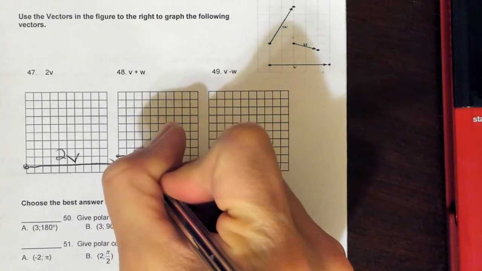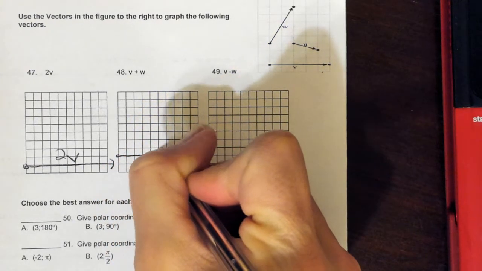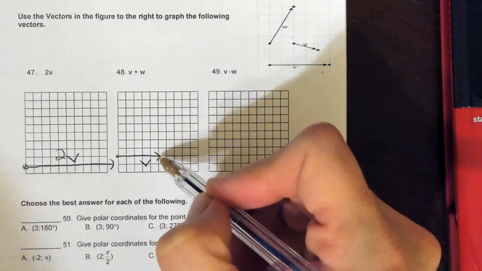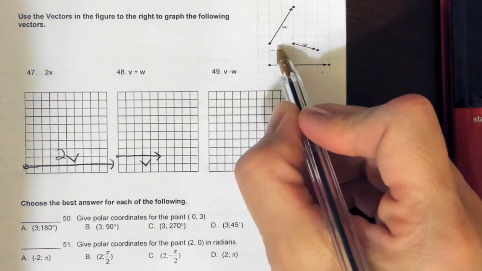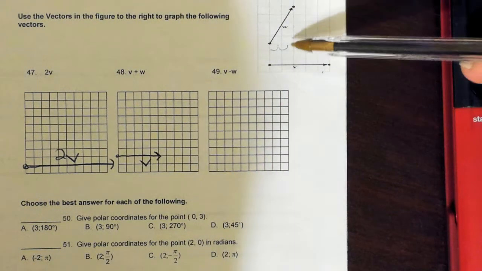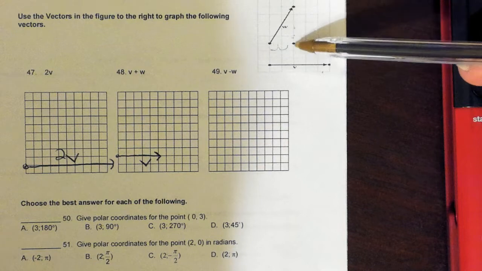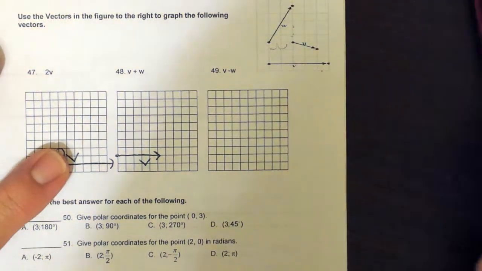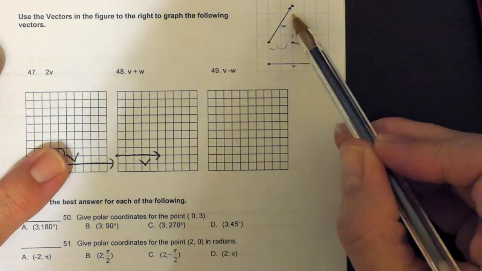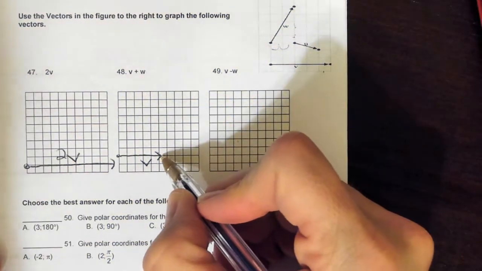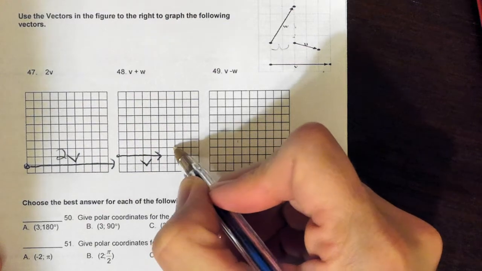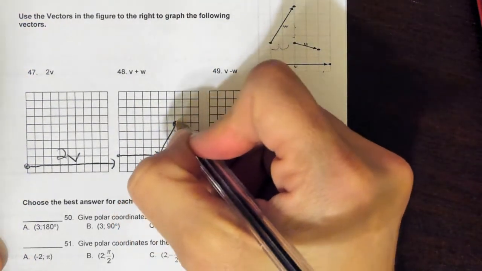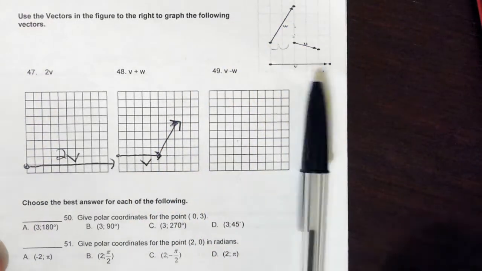So 1, 2, 3, 4, 5. That's v. When I go add w, I have to start the head right here at this tail. And again, it goes 1, 2 to the right, and it goes up 1, 2, 3, 4. So from here, I'm going to go right 2, 1, 2, up 4, 1, 2, 3, 4. Right there, head to tail. Okay, so that's the addition part.